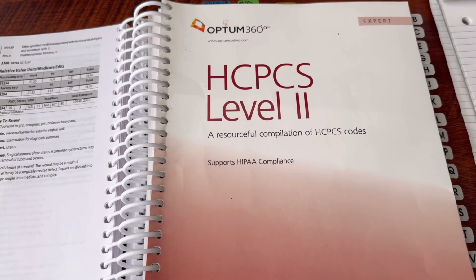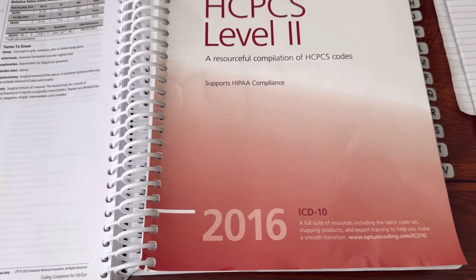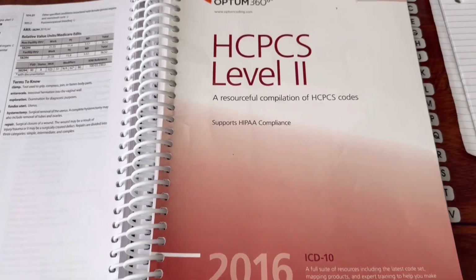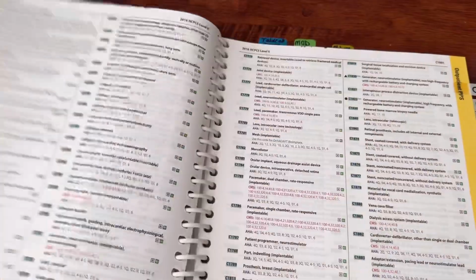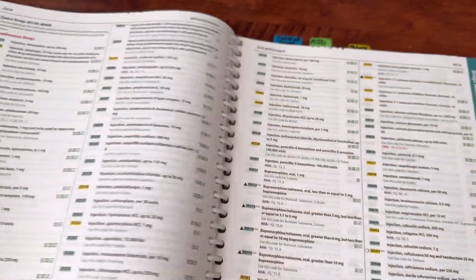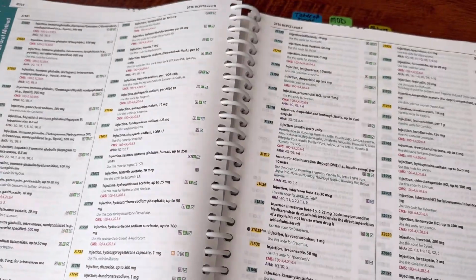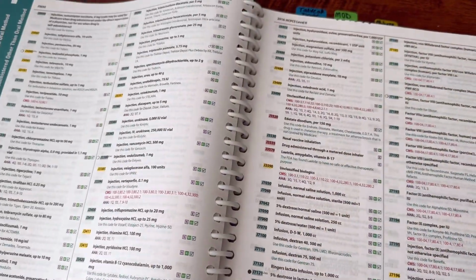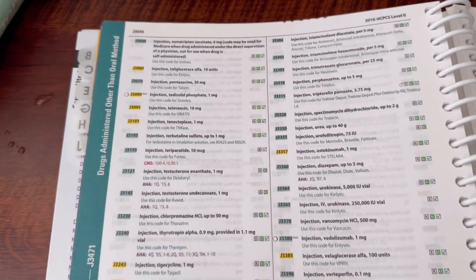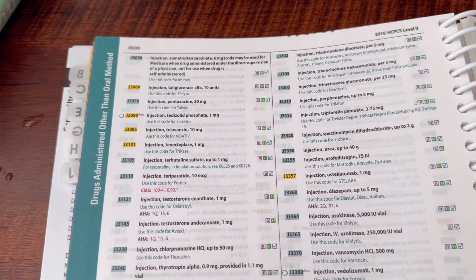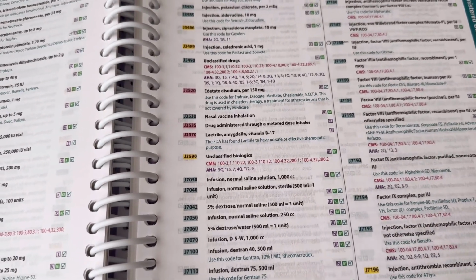And then here is my HCPCS book. And as you see, it's from 2016. This is the book that I used to study for my CPC, and I haven't needed to buy another one since. The HCPCS codes that I use on a day-to-day basis, I have on one of those electronic sticky notes on my desktop. So I have about 4, maybe 5 of them that I use for contraceptives, and I just go to that sticky note to find the code that I need.